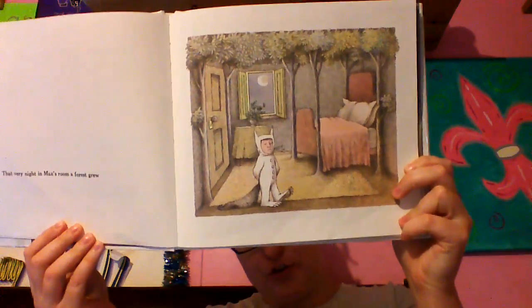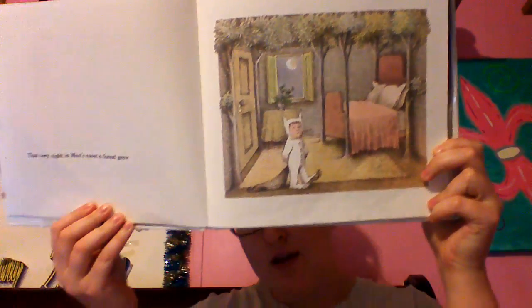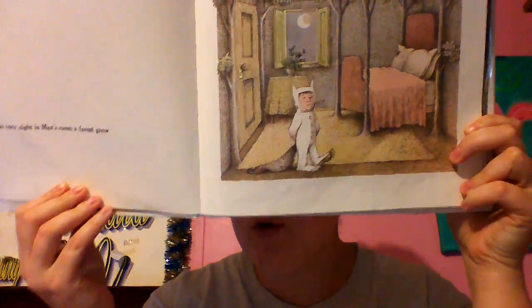That very night, in Max's room, a forest grew. So you show them the picture, and you show them where the trees are starting to grow in Max's room. And you say, do you think a forest really started growing in Max's room? Some are going to say yes, some are going to say no, and you can ask them why they think so.